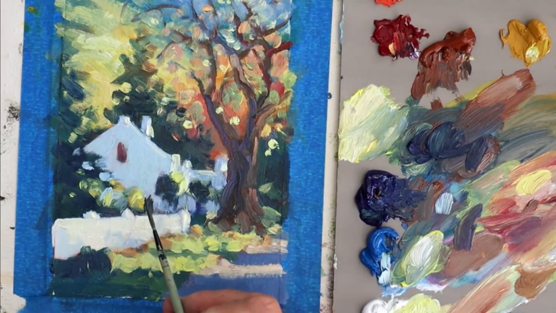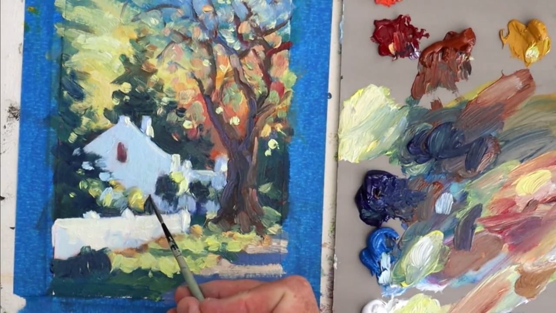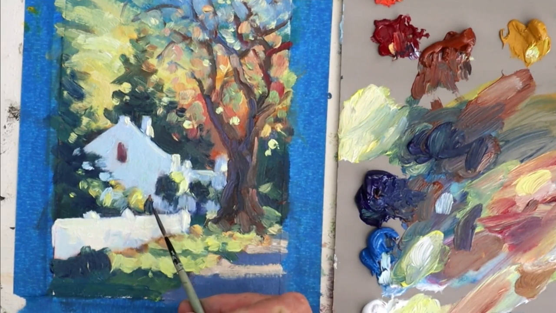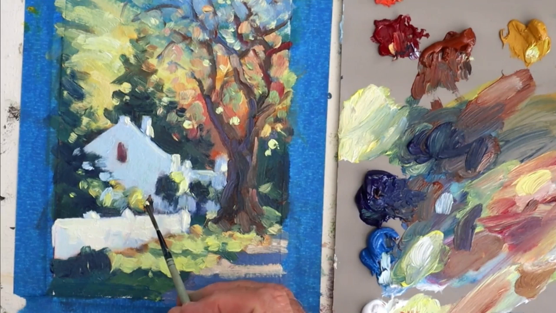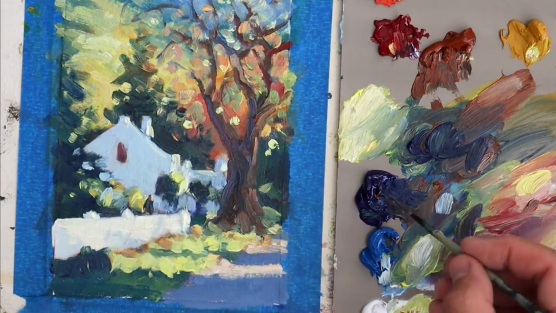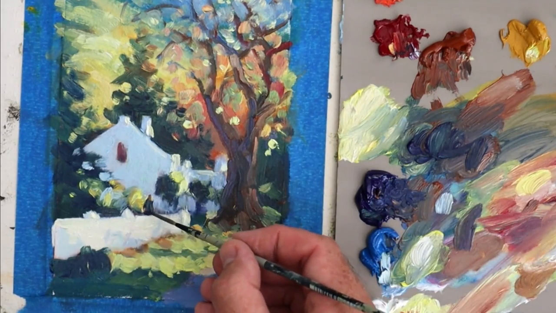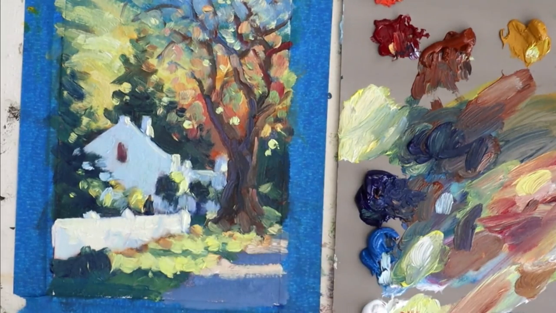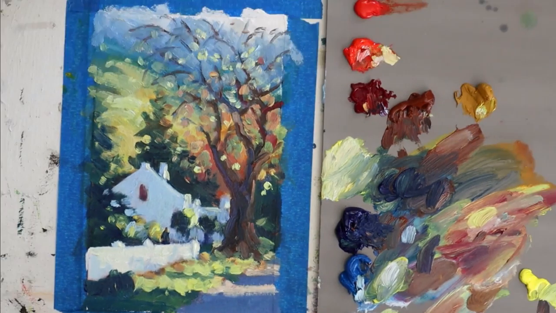Just a dot of burnt sienna there to add a bit of a warm skin tone. The hands of the figure. And try and get some light around the figure as well. That's about it. Just a bit more light on this wall now to just bring the wall forward a bit. And I think that will do.